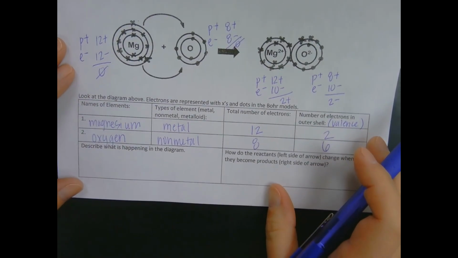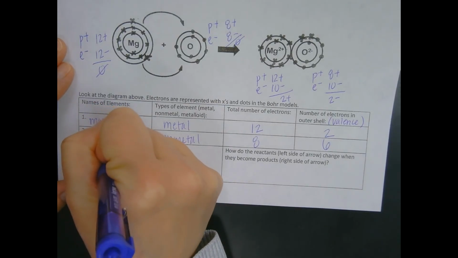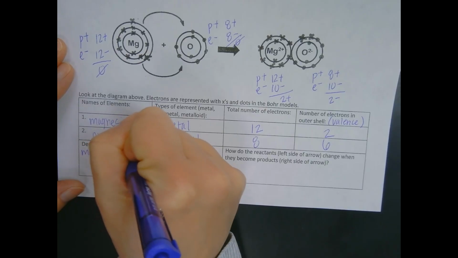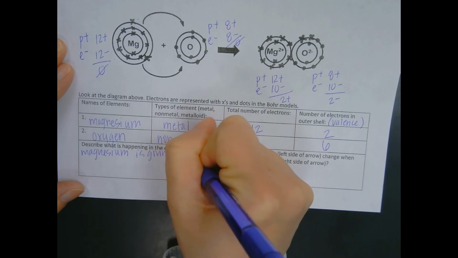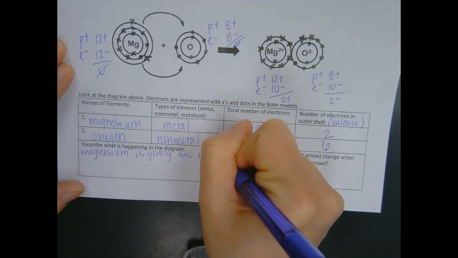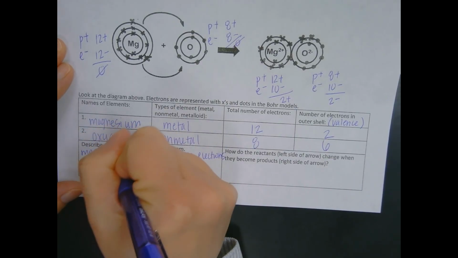Well, we're going to follow the same kind of setup we did for the first question. So magnesium is giving 2 electrons to oxygen.